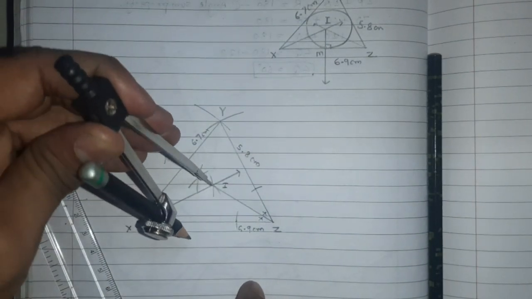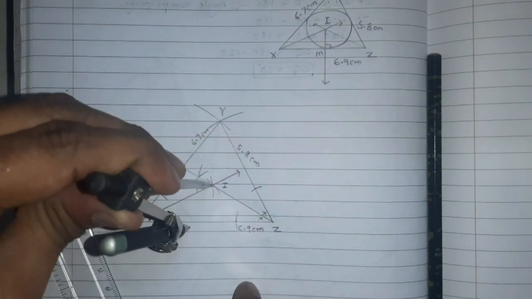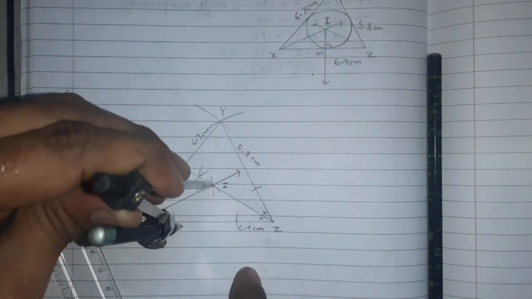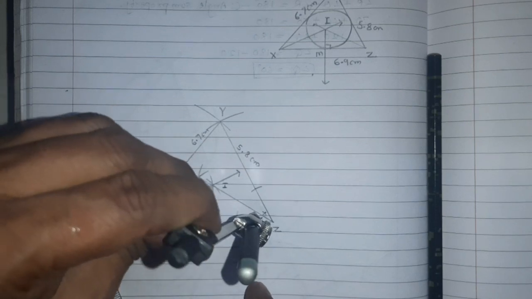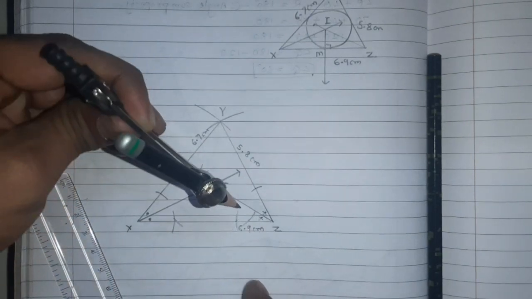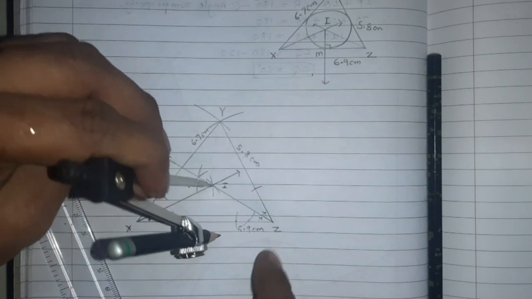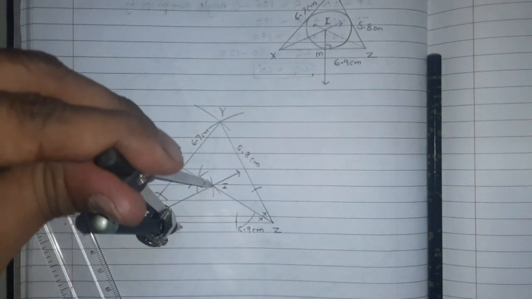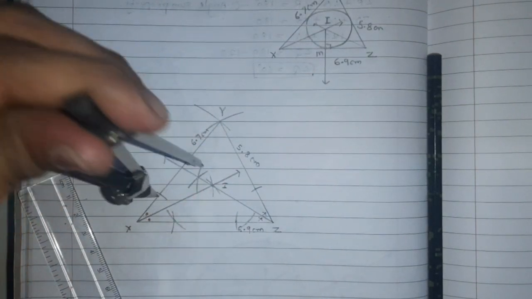Put the metal point on I, take a sufficient distance and make two arcs like this on the base. See dear student, again we have to draw the arc like this.